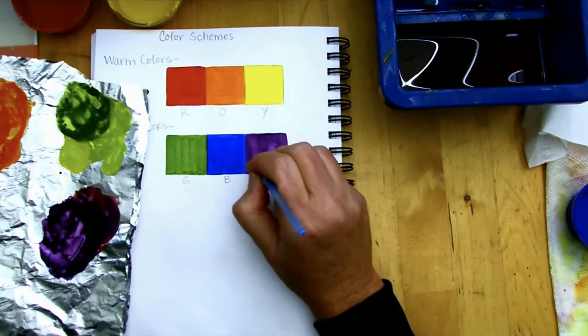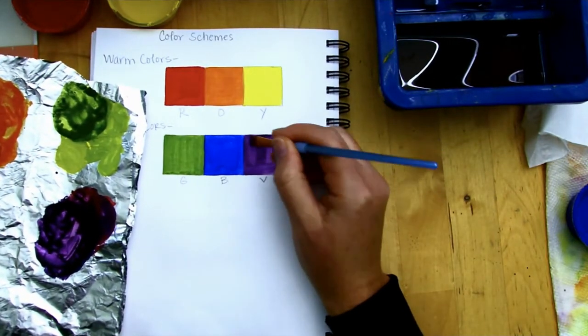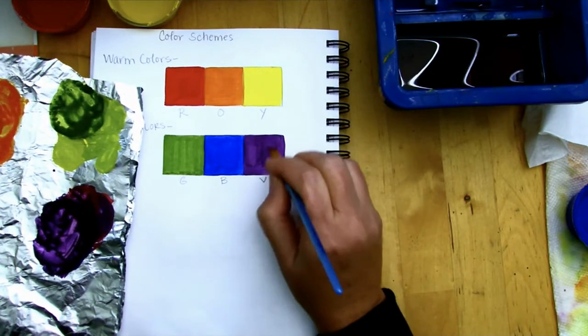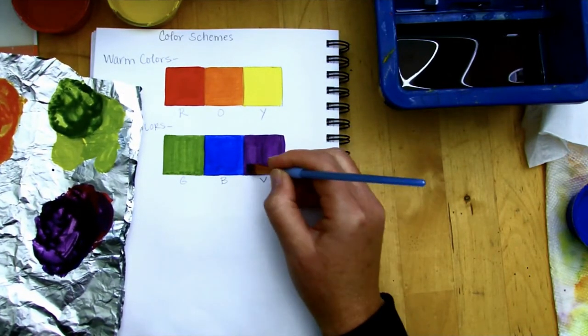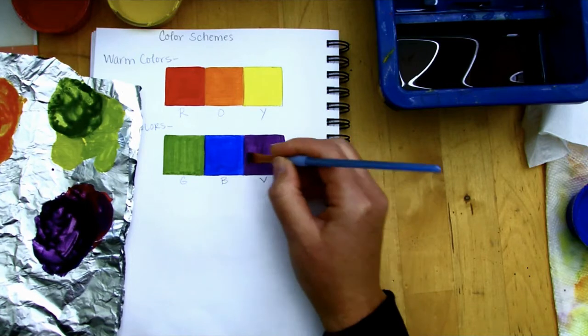Make sure it's not too see-through because you use too much water. If it is, you're going to have to do another layer. Make sure each layer dries in between.